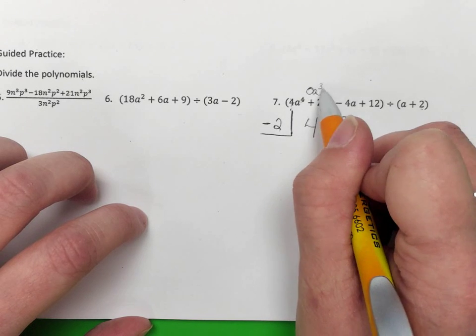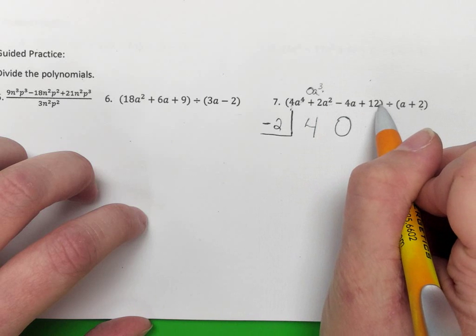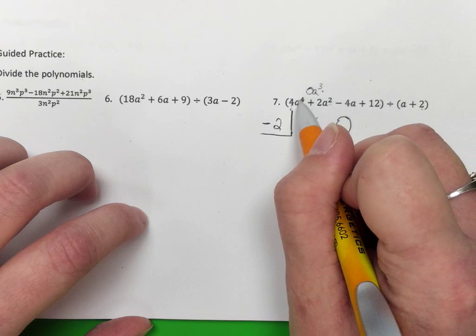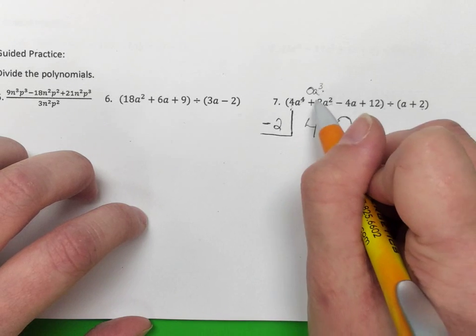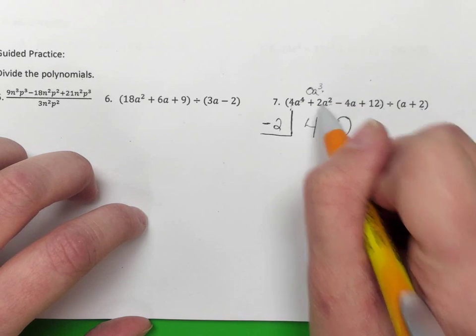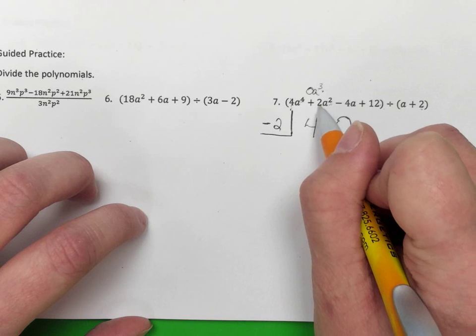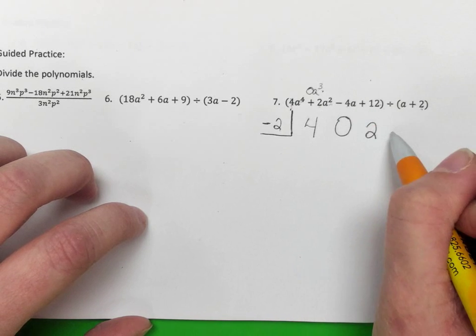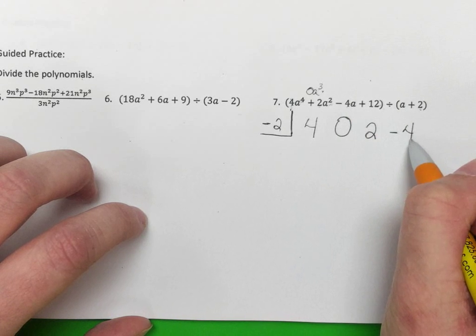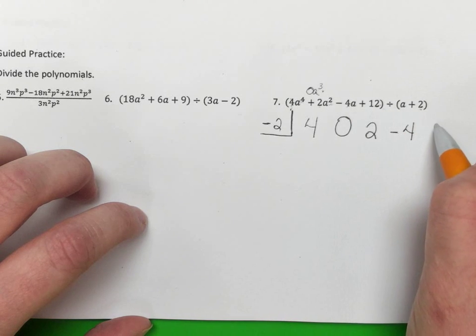The coefficients have to go down in order. They have to be in standard form. So you can't skip from 4 to 2. You've got to go 4, 3, 2, 1, 0. All right, so after the 0 comes the what? 2, yeah. Then comes what? -4. Then comes the constant, which is 12.